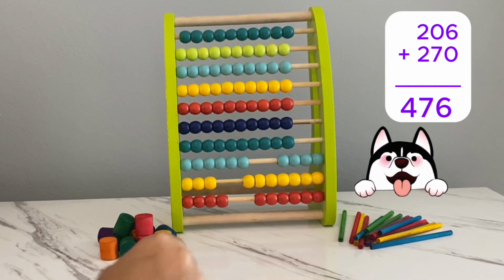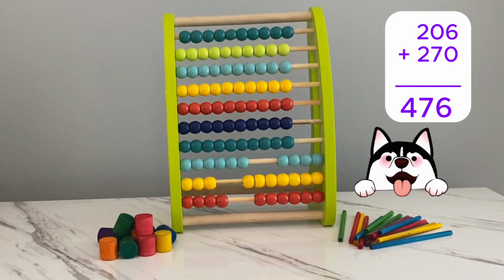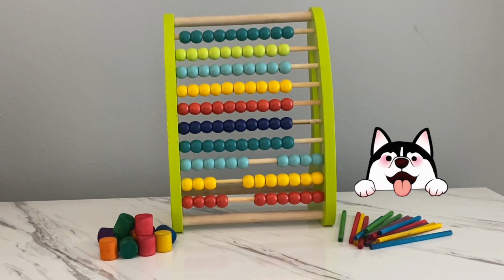So we have 476. So thank you for joining our lesson today on using an abacus and adding 3-digit numbers.